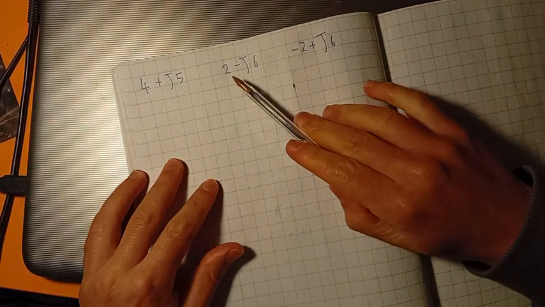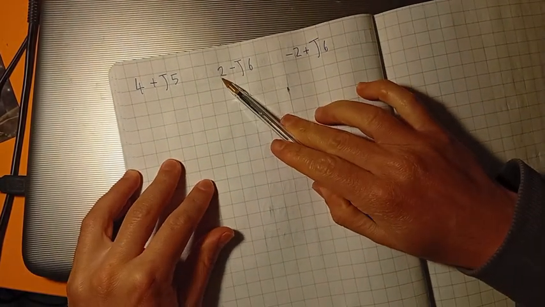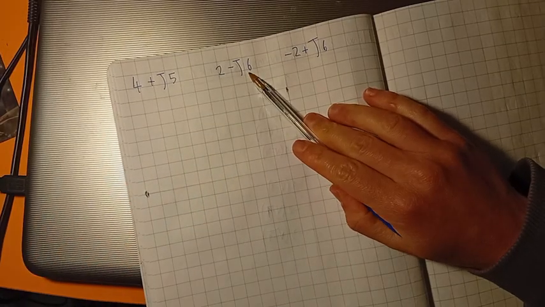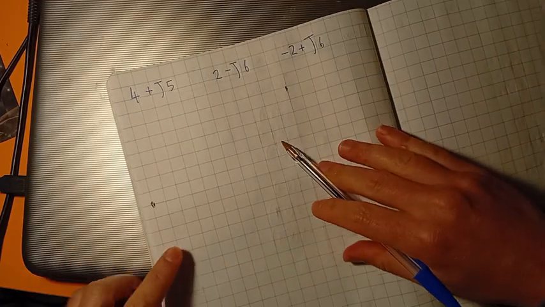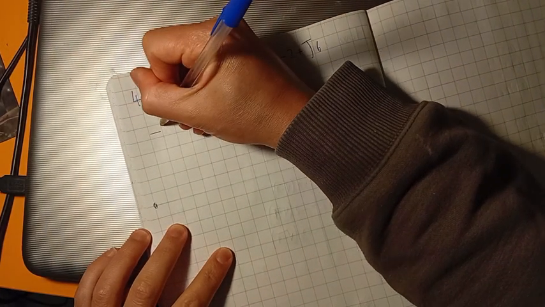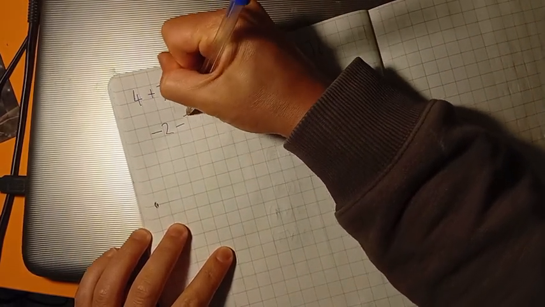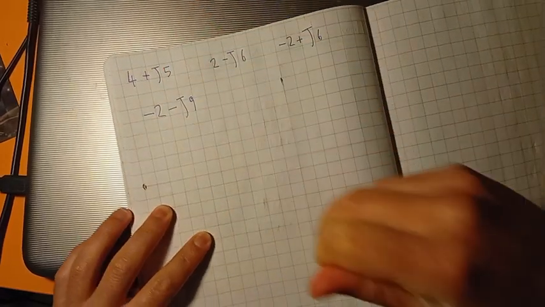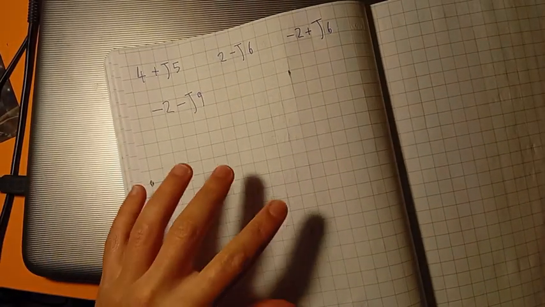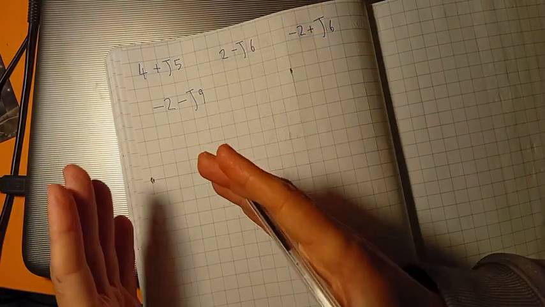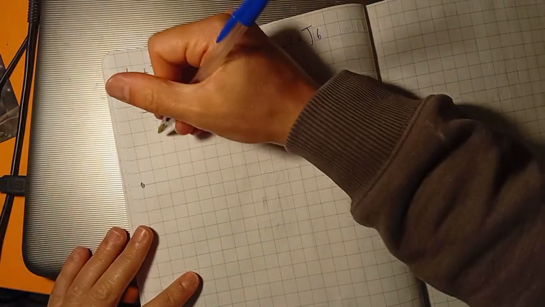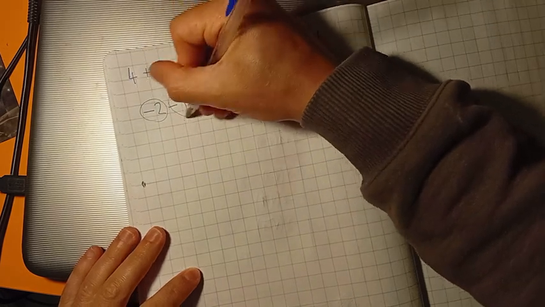This is the real part and this is the imaginary part. This one could be positive or negative, and this one could be positive or negative, okay? So these are examples of complex numbers. Another example could be minus 2 minus j9, okay? So basically, a complex number has a real part and an imaginary part. This one is the real part and this one is the imaginary part.